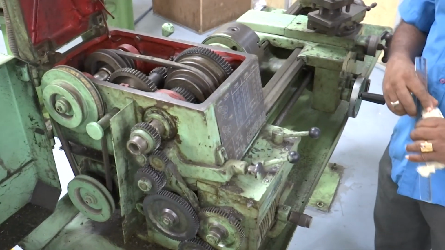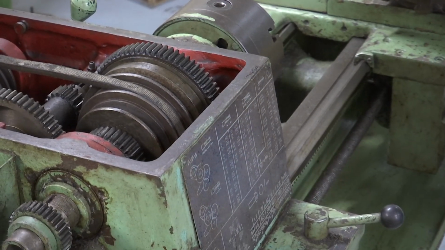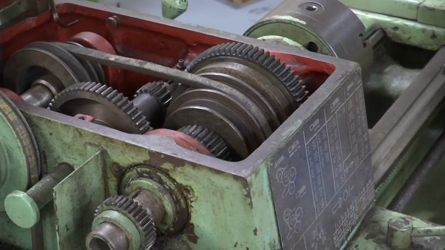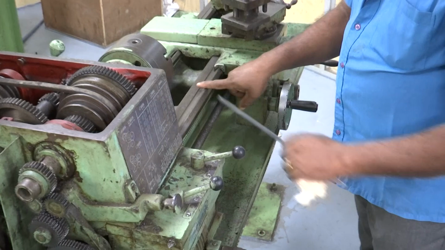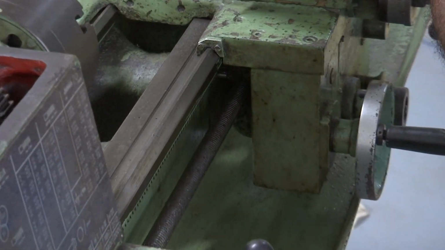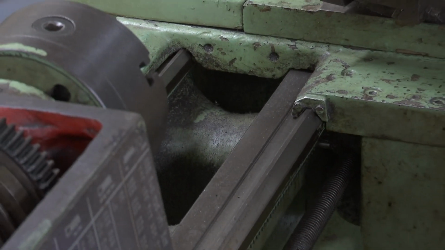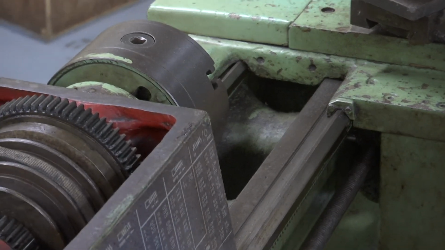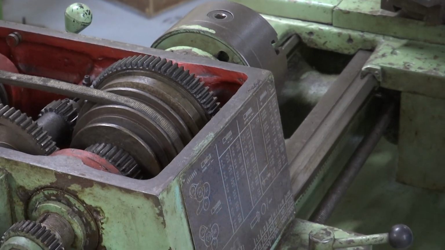The bed is available in three types. One is the flat bed, another is the V bed, then third is the combination bed. Where only flat is available, it is called the flat bed. The flat bed is used for carpentry lathe, so wood turning lathe uses the flat bed. Then the V bed, where only V is available, is called the V bed. The V bed is available for heavy duty machines. For heavy duty operation we should use the V bed.